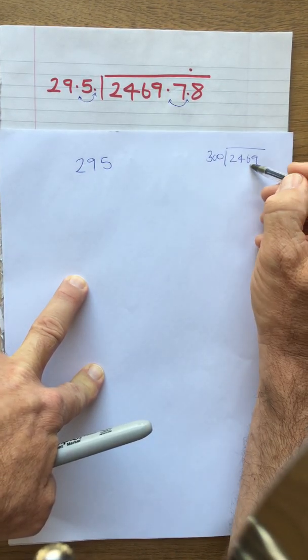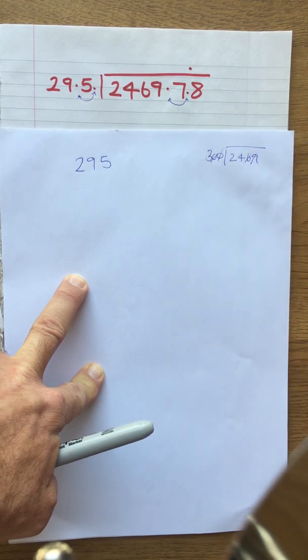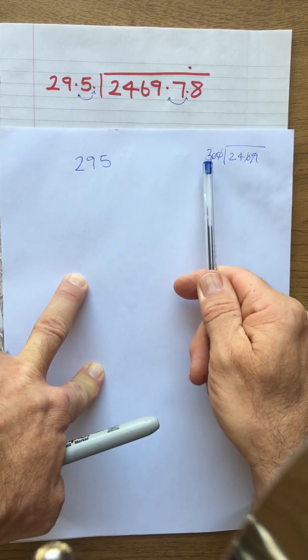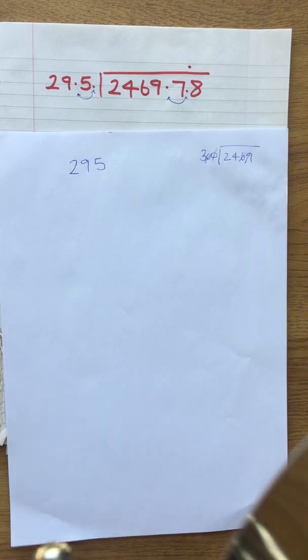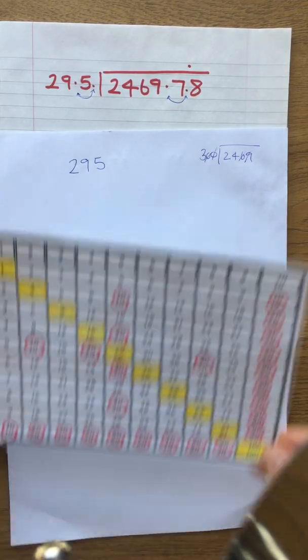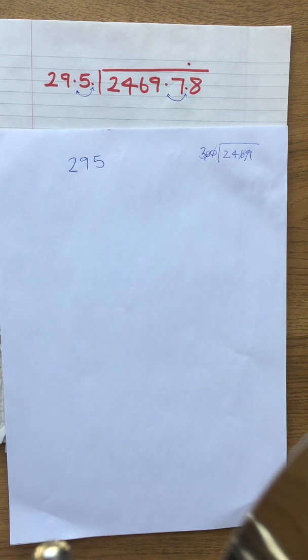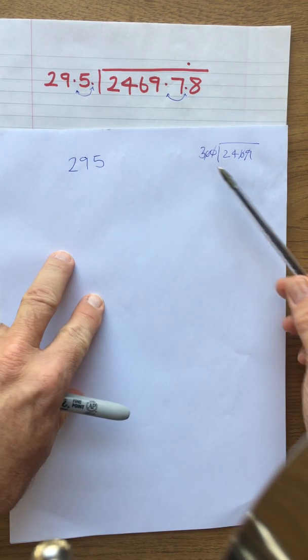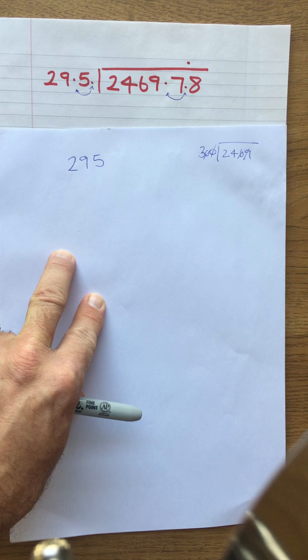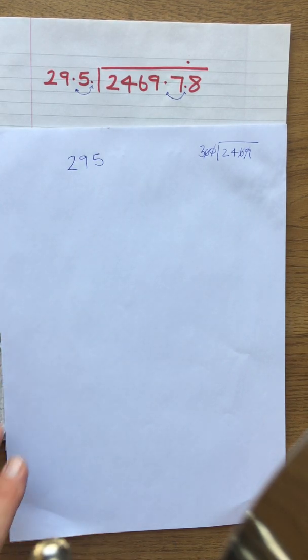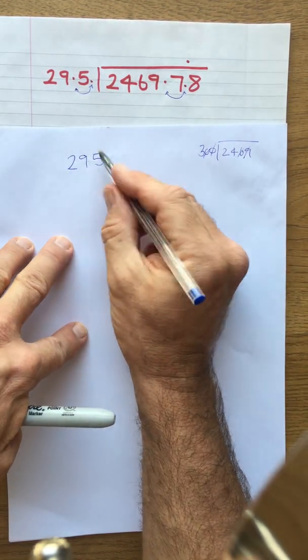If I knock some numbers off the end, it's like saying to myself, how many 3s are in 24? You either know that or you'll use your chart to work it out. Hopefully at some point you'll start to know it. We know that's 8. So it could be a good starting point to see if this works for us.